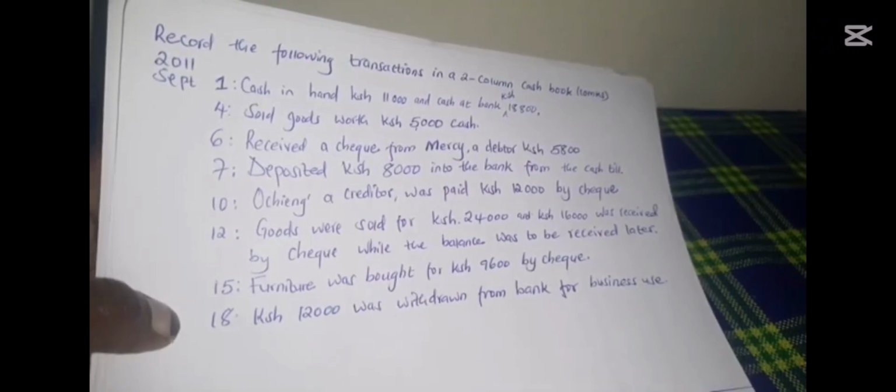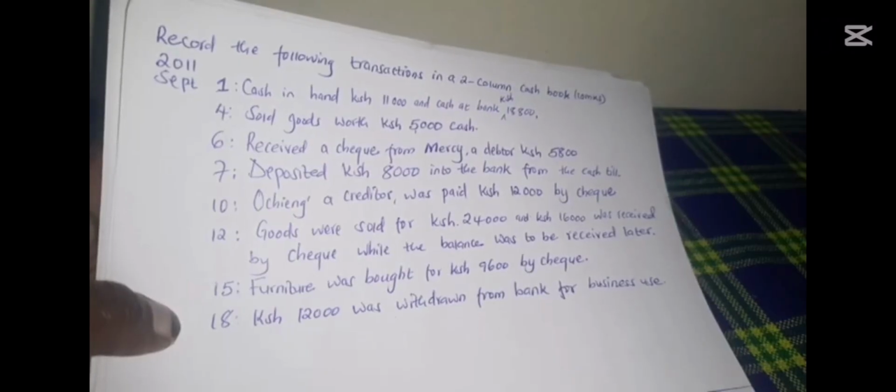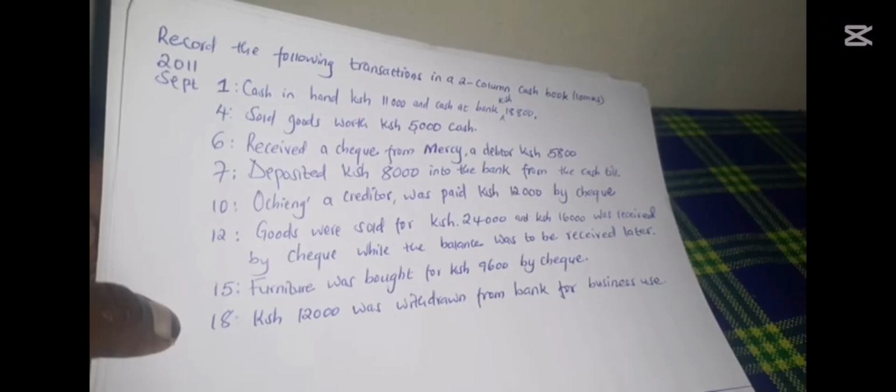On 1st of September, cash in hand was 11,000, cash at bank was 18,800. Then on 4th, sold goods worth 5,000 in cash. 6th, received a check from Mercy Data, Kenya shillings 5,800. On September 7, deposited Kenya shillings 8,000 into the bank from the cash till. 10th, Ocheng, a creditor, was paid Kenya shillings 12,000 by check.